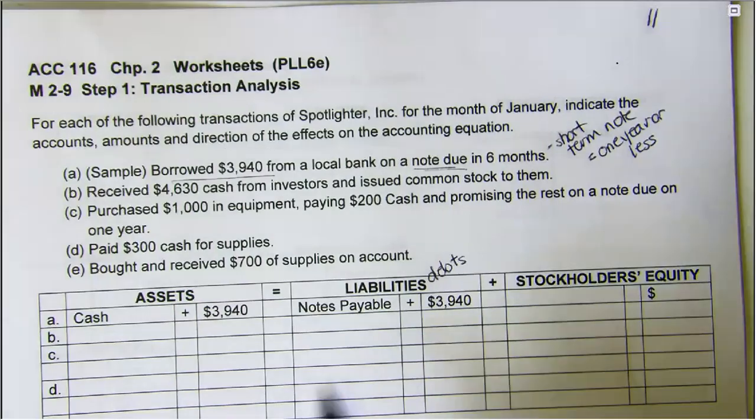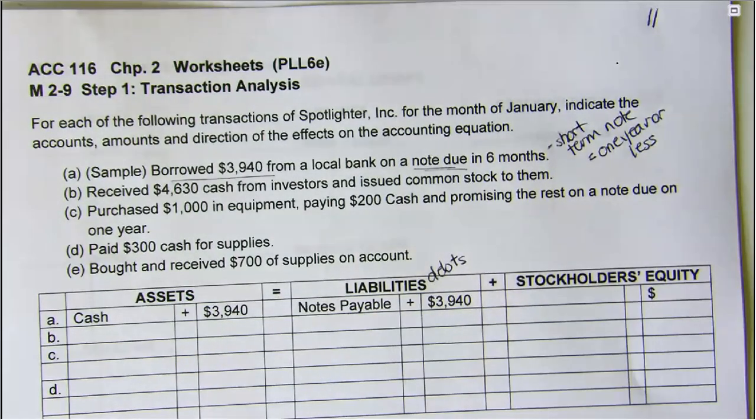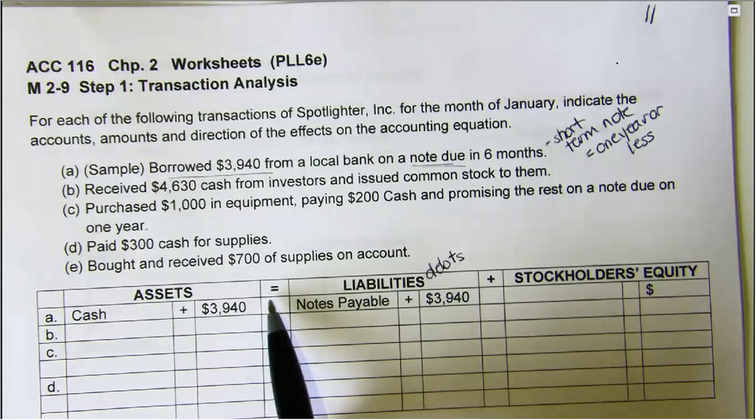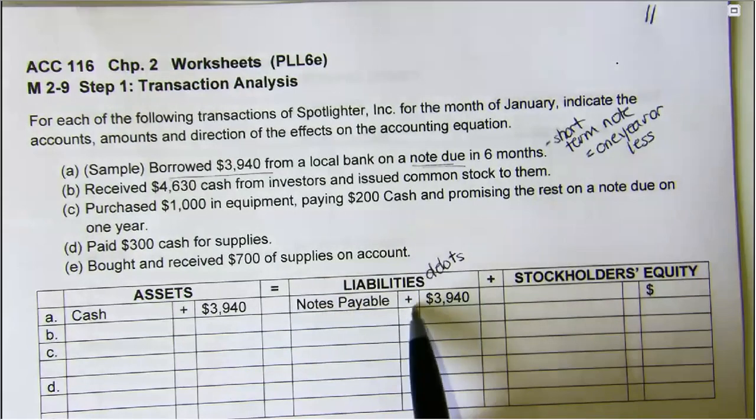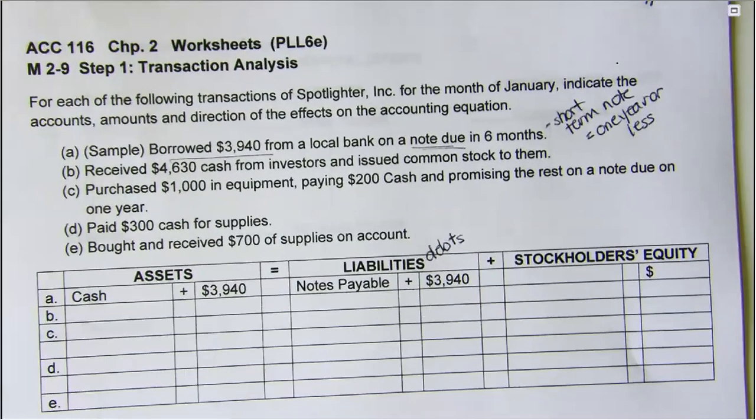And after we write this down, the left side must equal the right side. Every transaction has at least 2 effects on the accounting equation, and then after we report it, the accounting equation stays in balance. Assets, $3,940 equal liabilities of $3,940 and 0 effects on stockholders' equity. So let's try another one.